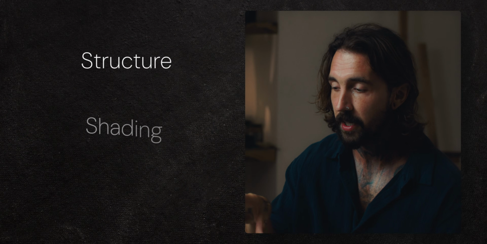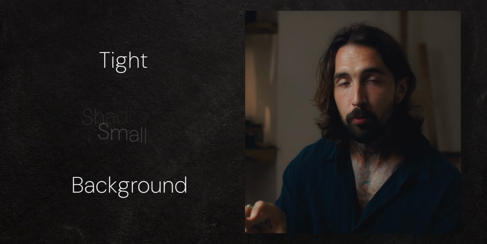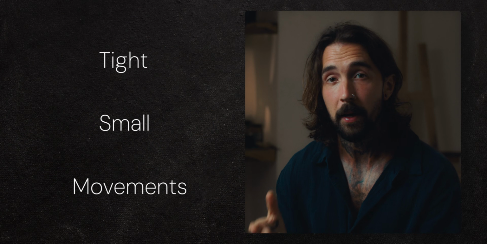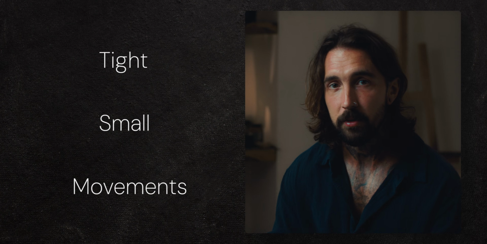So I looked back through my progress photos and saw something very interesting. When I used the grid, it was a very concentrated and dense process of structure, shading, and background, with tight, small movements building the portrait and the background almost like a 3D printer. As a result, I'd have this heavy, compressed weight around the portrait with no breathing room.